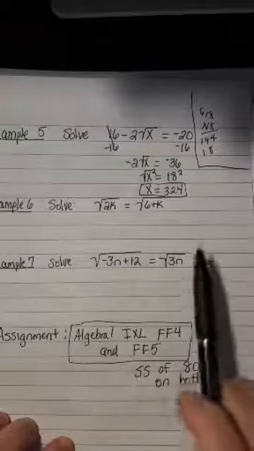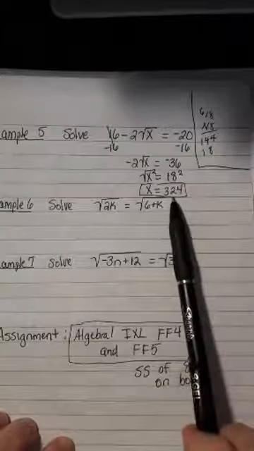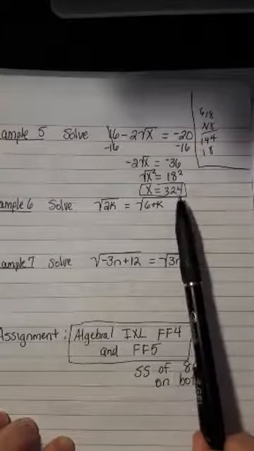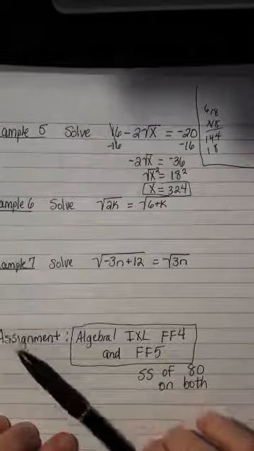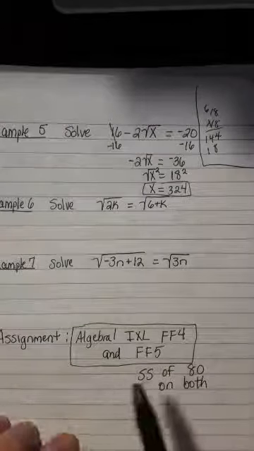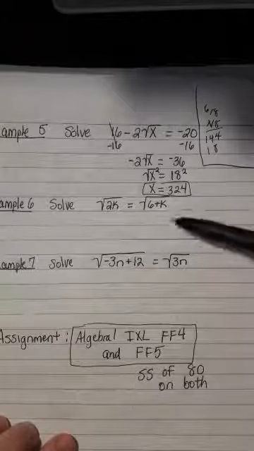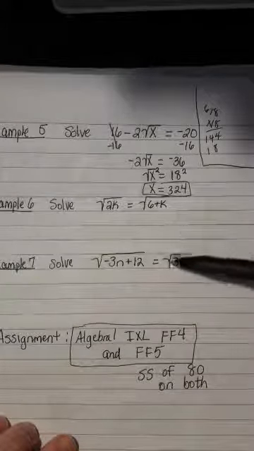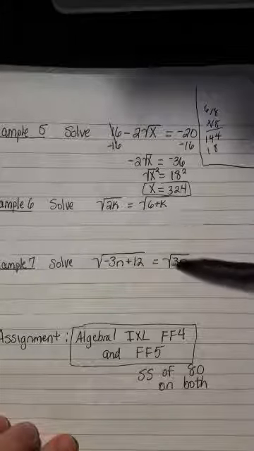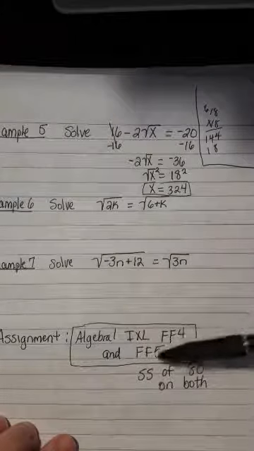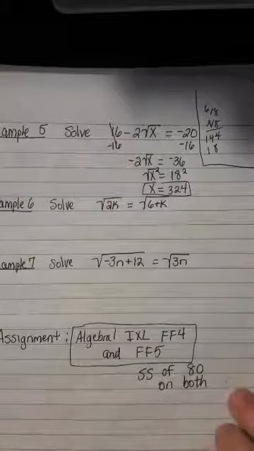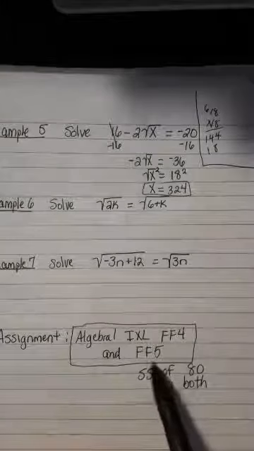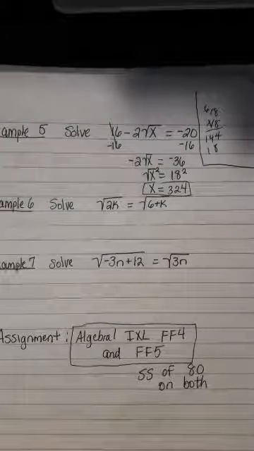Now what we just did all goes together in one of the IXL sets that you're going to be doing. I believe it's FF4. And then these last two examples, to me, are just as easy, but they're in FF5, I believe. Yeah, FF4 and FF5. So example 6 and 7 is going to be on the FF5 IXL.